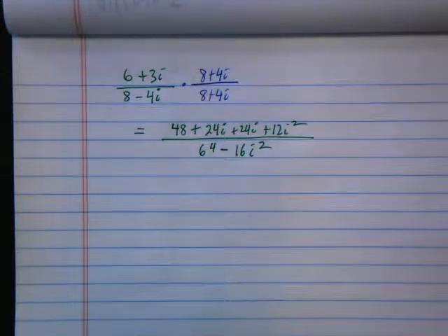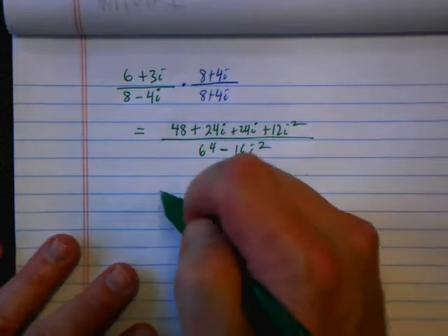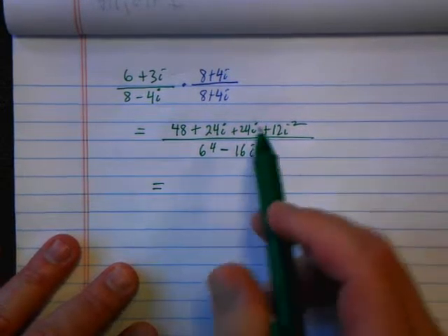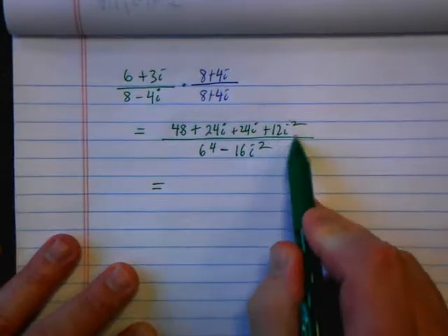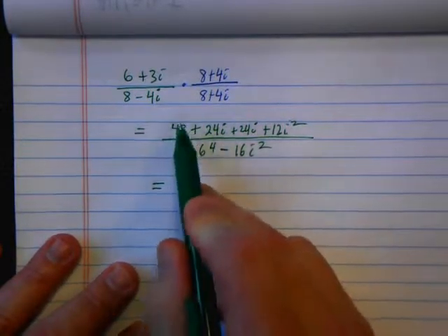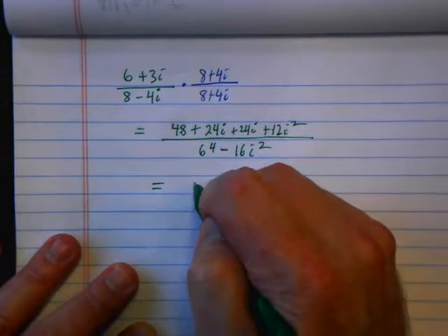How come I didn't bother with the middle two terms? They're going to cancel out. I don't even need to bother with them. I know they're going to cancel out. Alright, just got to simplify now. This is a 48. This 12i squared becomes a negative 12. 48 minus 12 is 36.